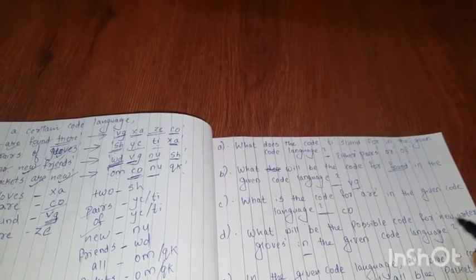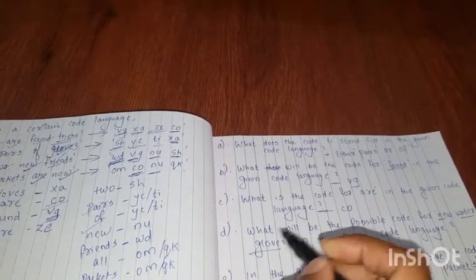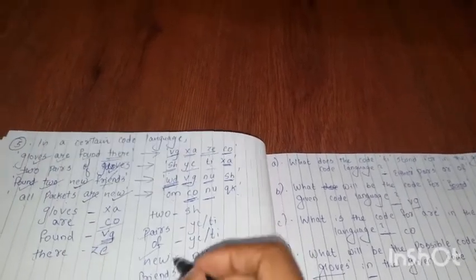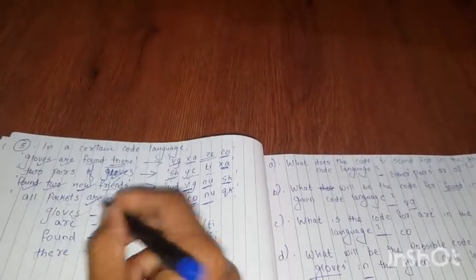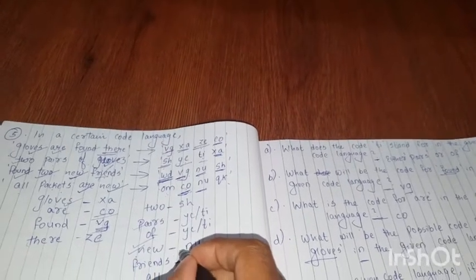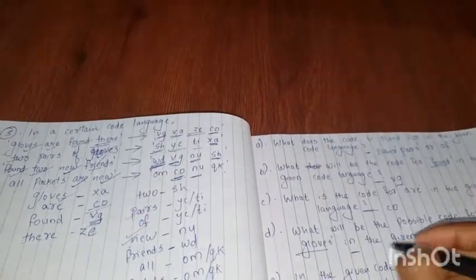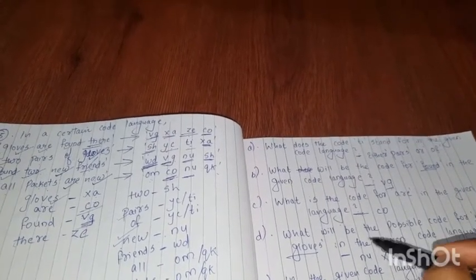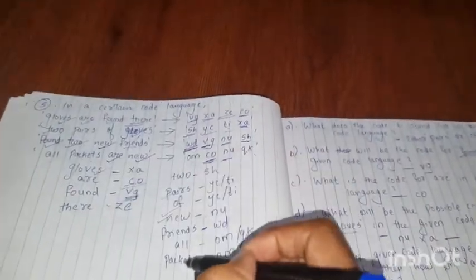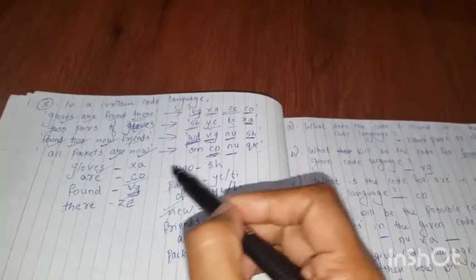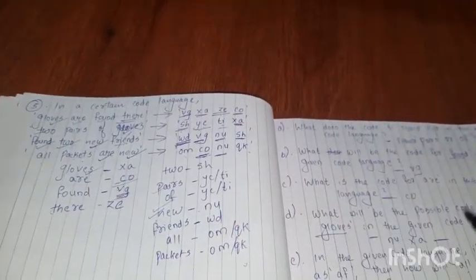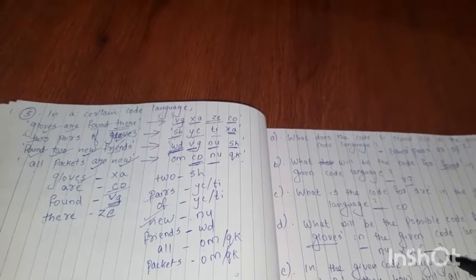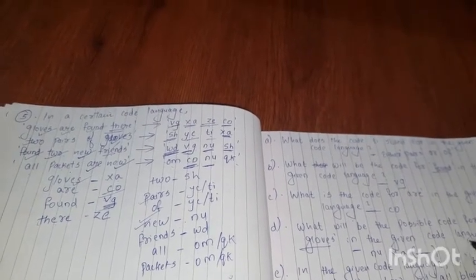What will be the possible code for new writer gloves? New writer gloves. We know the code for new and gloves. What are they? NU and XA. NU and XA are the codes for new and gloves. Writer, there is no code written here. There is no word called writer here. So there will not be any code for writer here. So we have to find out that option having code from outside. Okay. Now going to the fifth sub question.